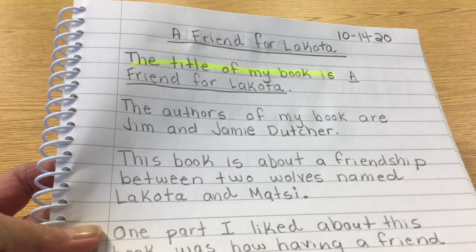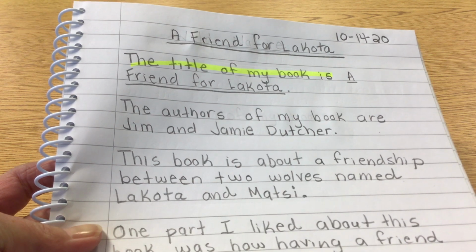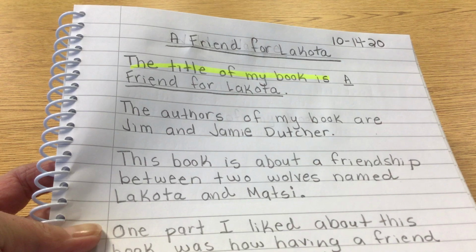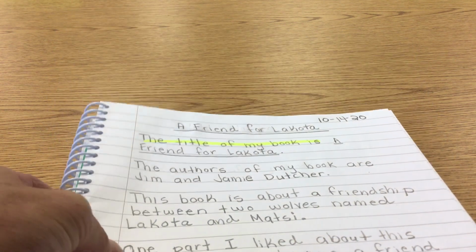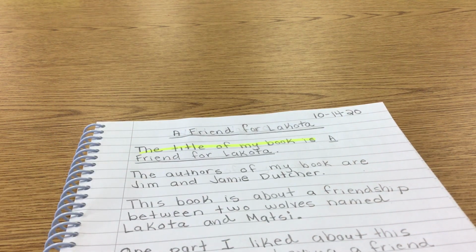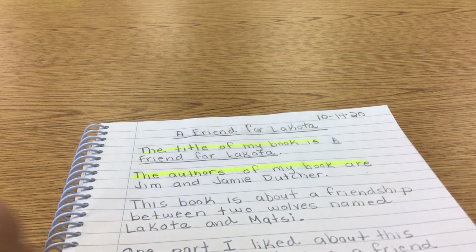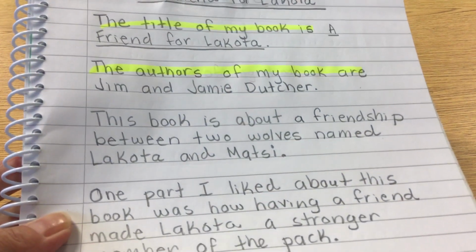The next sentence starter is, the author of my book is. But since I have two authors, I had to put, the authors of my book are Jim and Jamie Dutcher.